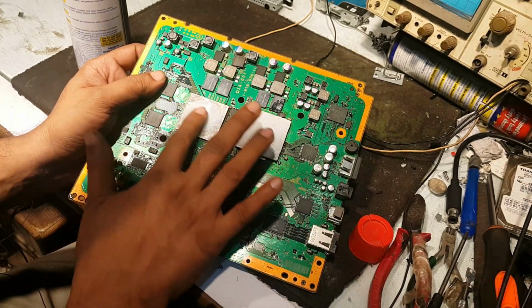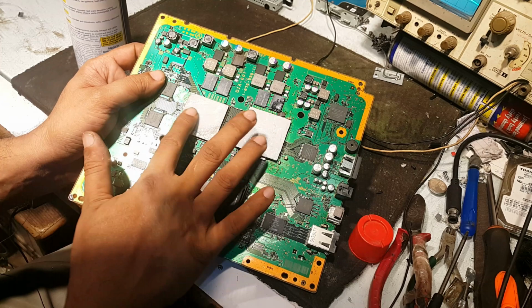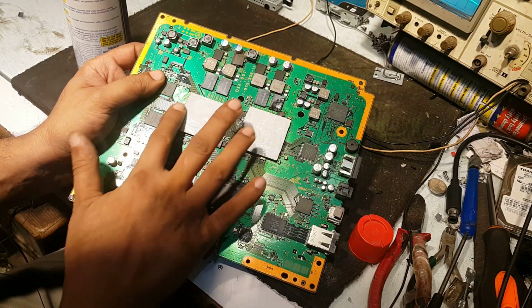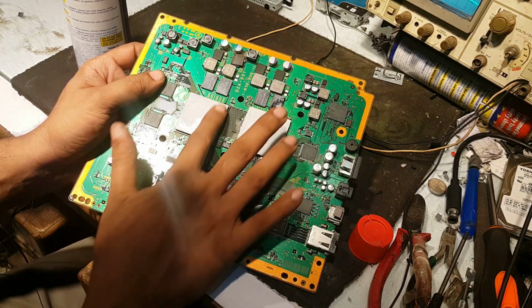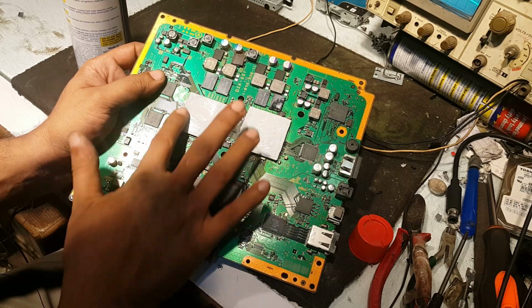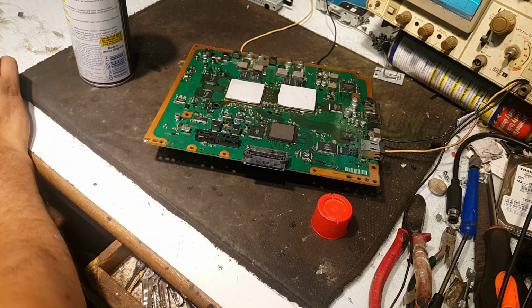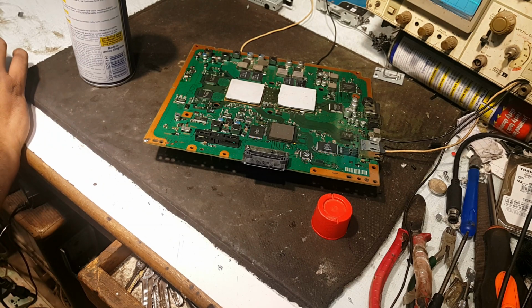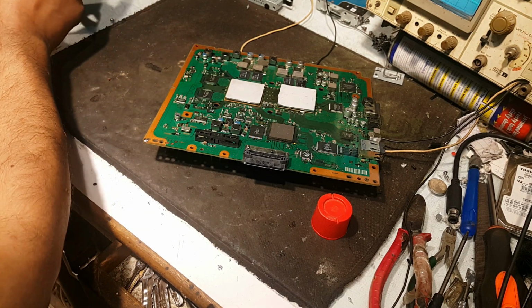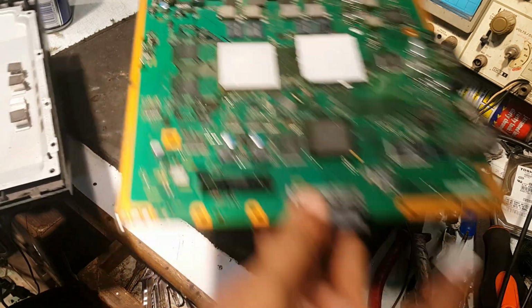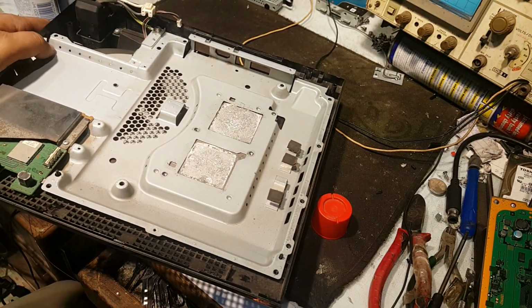And here I will spread this paste as well. And the same thing I will do with the heatsink.